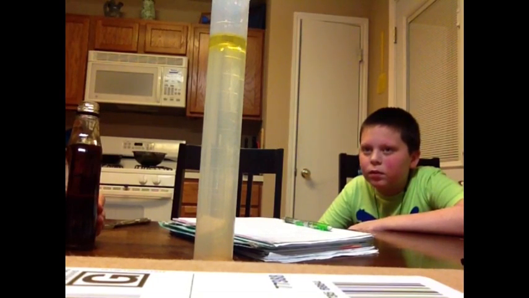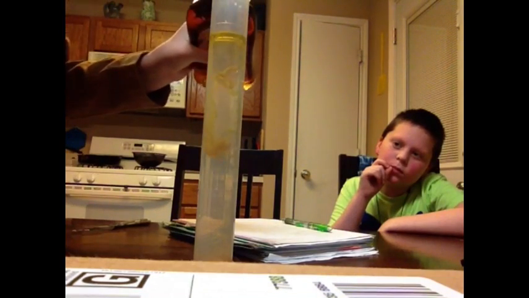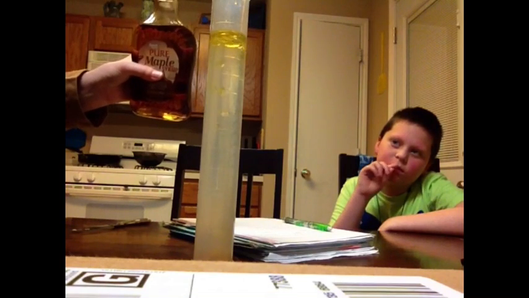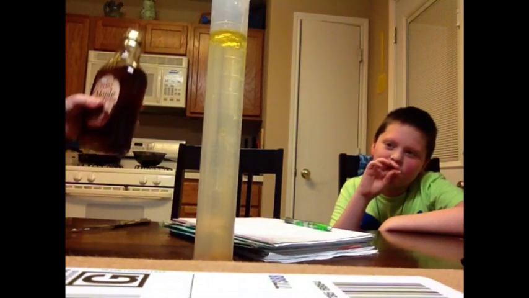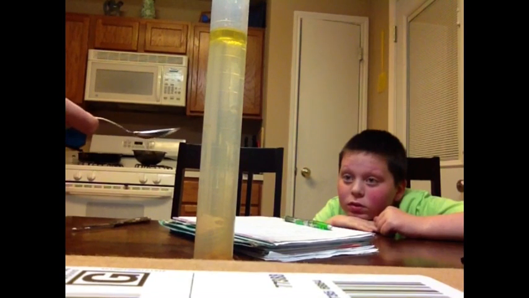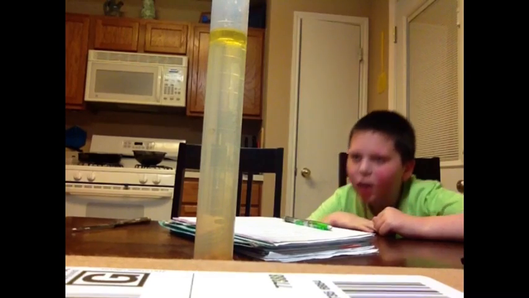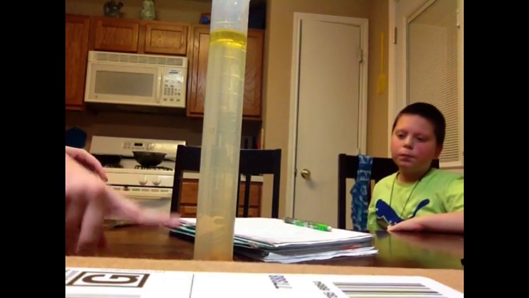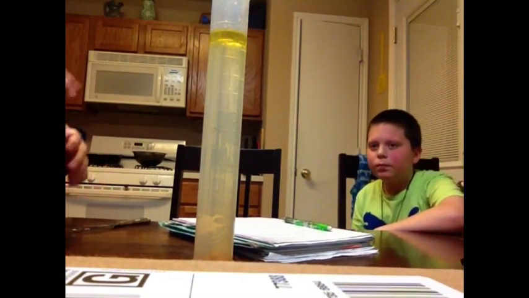Whoa, it looks like a lava lamp. That's so cool. Oh boy, that was too fast. But look, the oil is going to the top, and the maple syrup sort of dragged it down. Syrup and oil mixed, so it's in the middle. That is so cool! So there's maple syrup at the bottom and olive oil at the top.